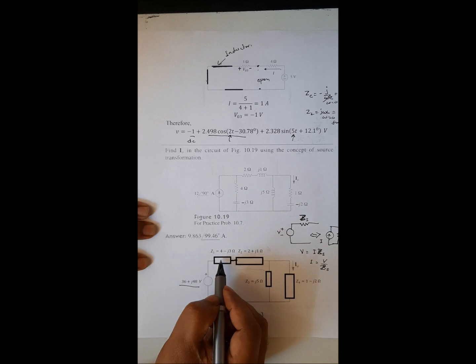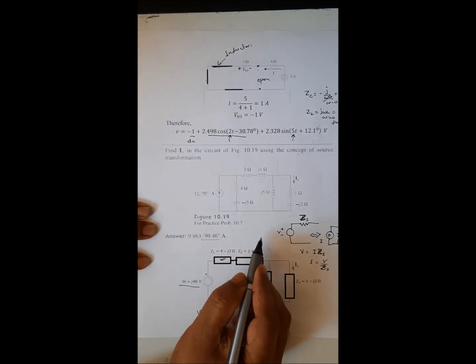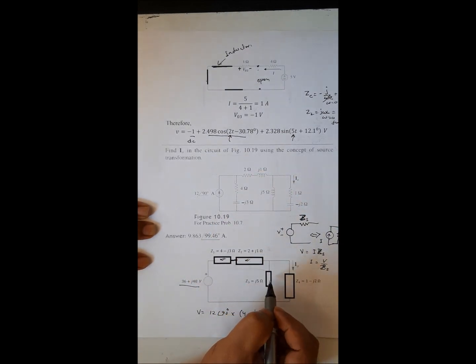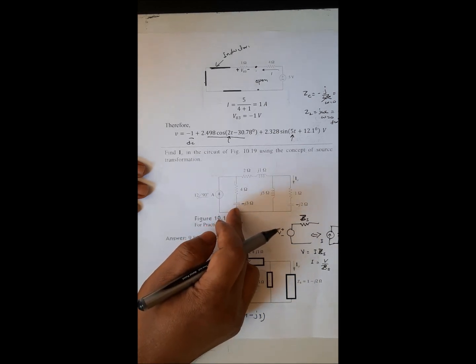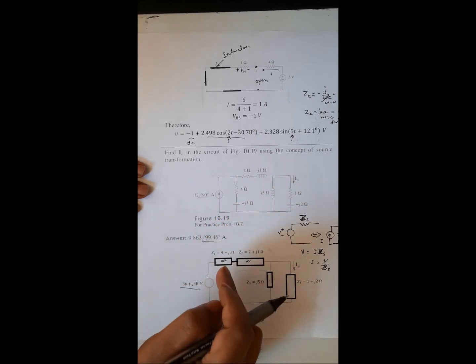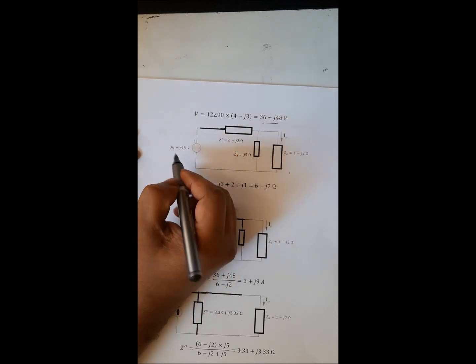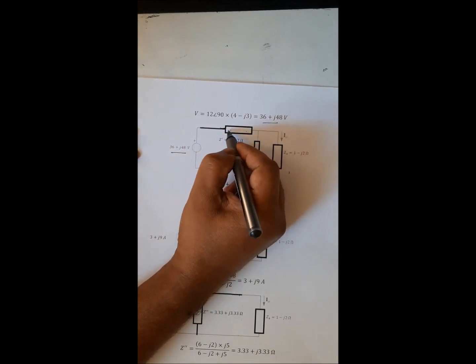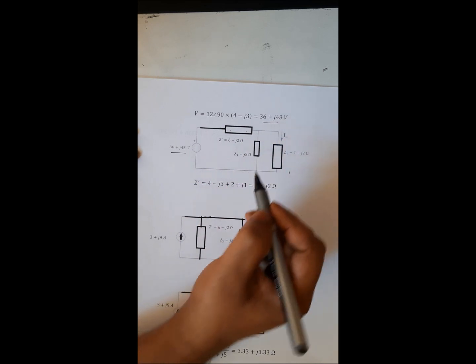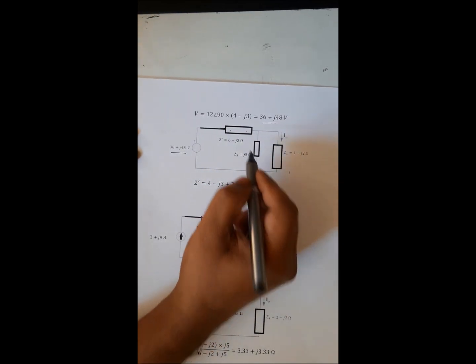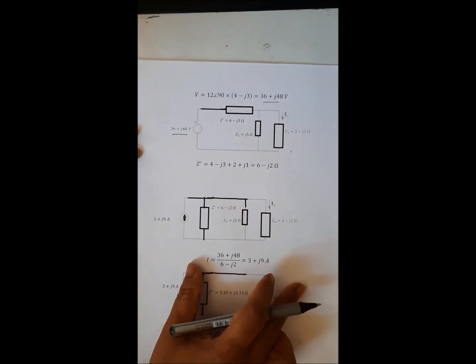So we got this value, and this impedance will move in series. We already have a series resistance here and this. So for the other part of the circuit, we replace this current source with a voltage source and move this parallel impedance to the series. Now we can combine these two impedances. So this is the value of the voltage source that we computed here, and we combine these two impedances to form 6 minus J2, and we got the circuit like this.